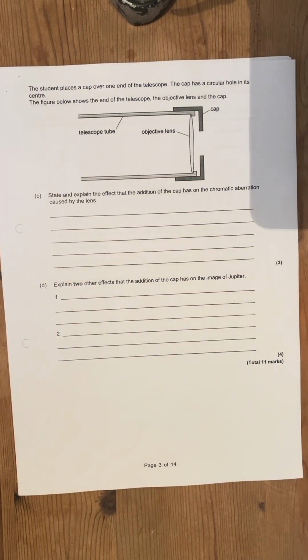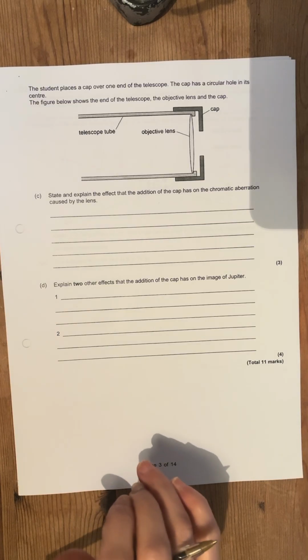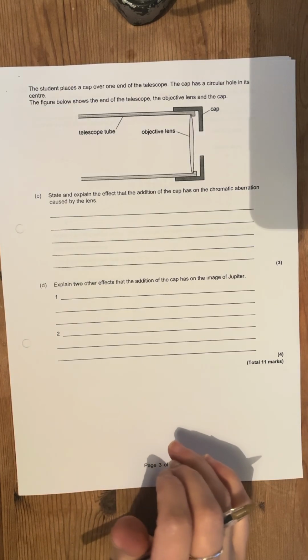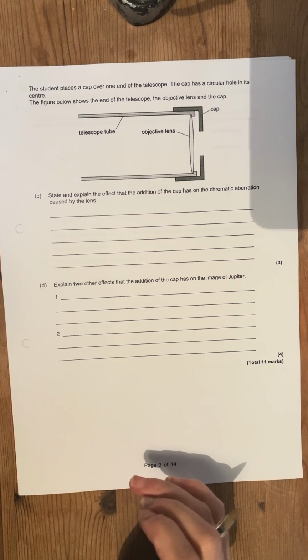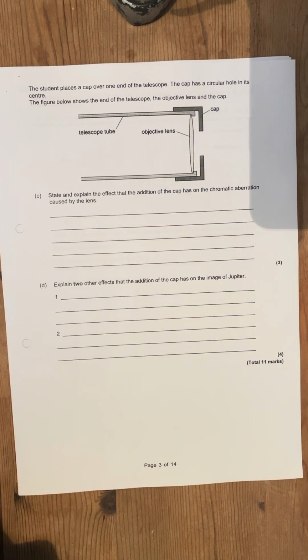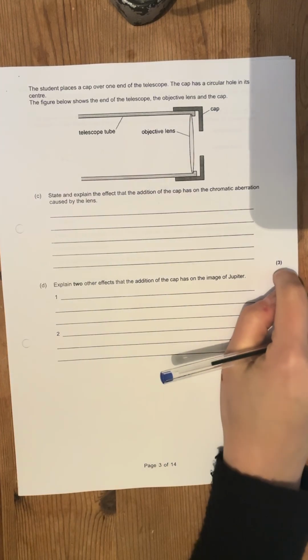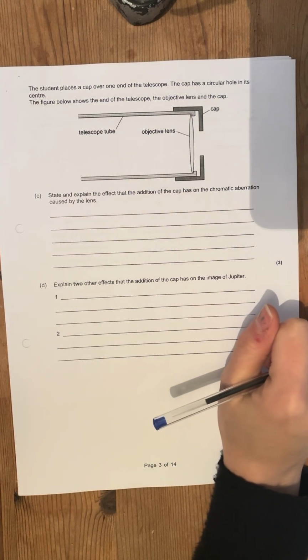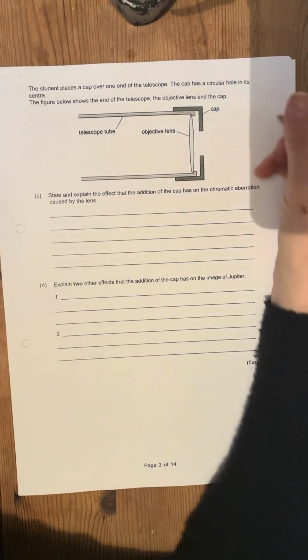So moving on to the next part of the question. The student places a cap over one end of the telescope. It has a circular hole in the centre. The figure below shows it. State and explain the effect that the addition of the cap has on the chromatic aberration caused by the lens. Step 1 here, this is a 3-mark question. Tell me what chromatic aberration is, which I did not do in my answer.